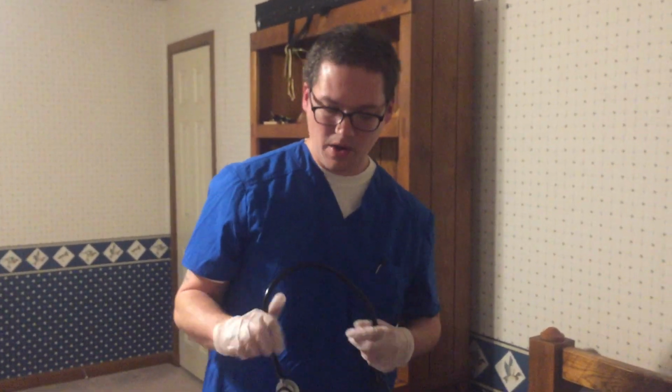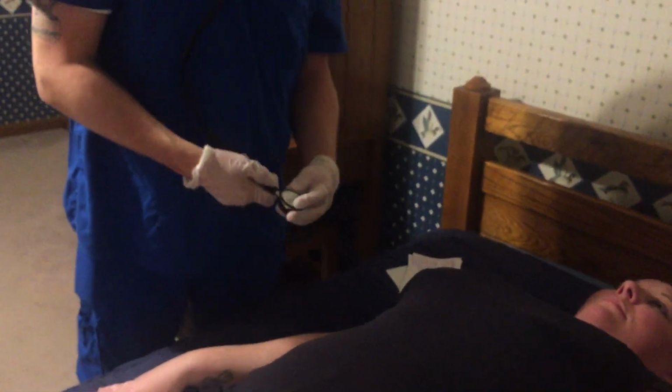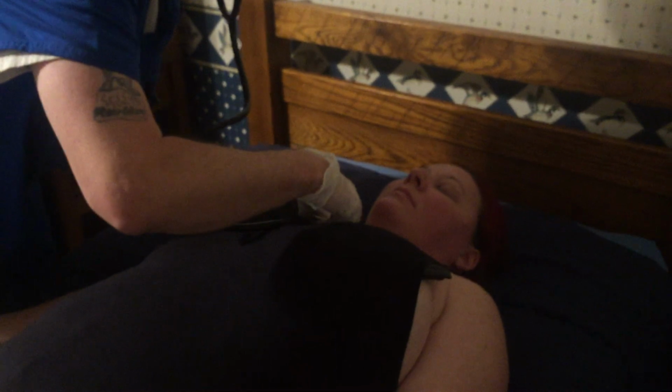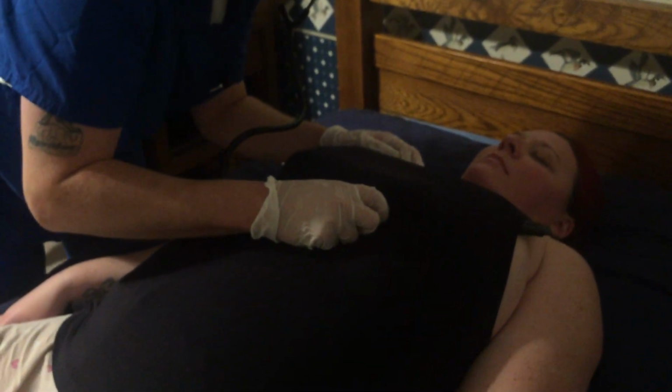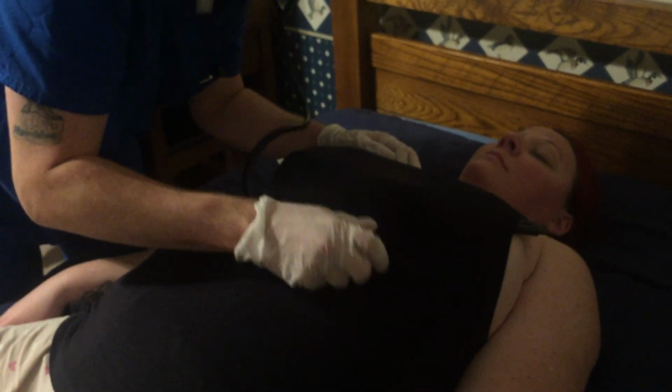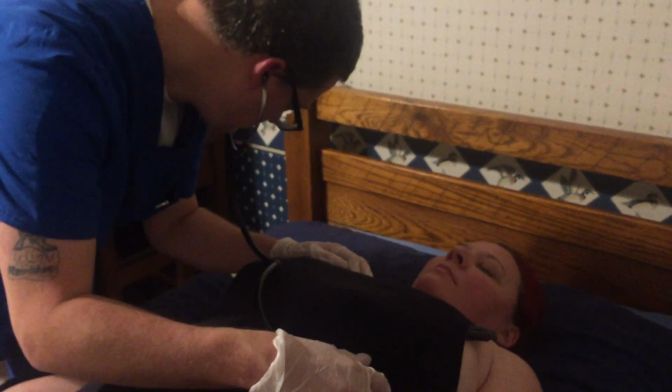Okay. Now I've done all of that with the diaphragm of my stethoscope. I've auscultated her at the aortic, pulmonic, tricuspid, and mitral areas with the diaphragm of my stethoscope, and now I'm going to go ahead and do that as well with the bell. Okay.